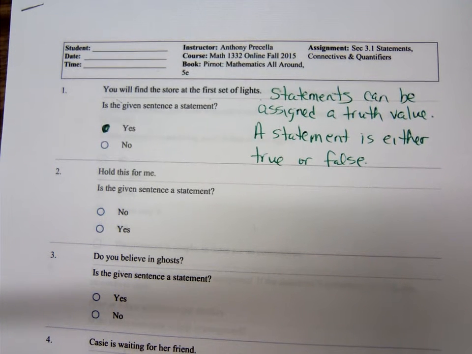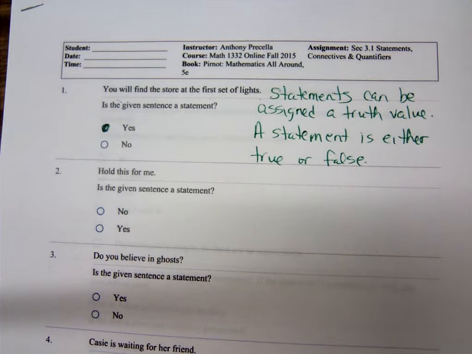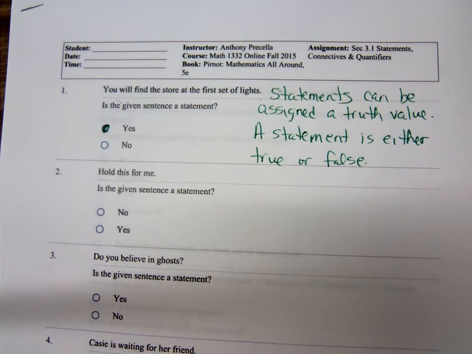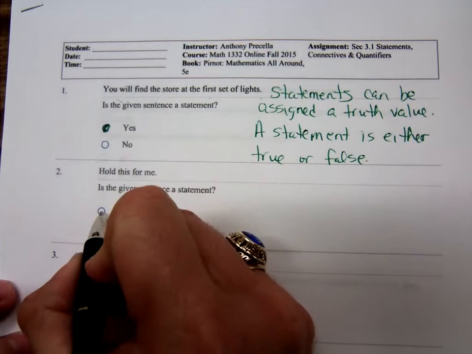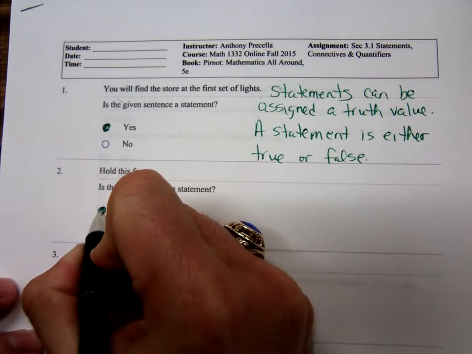Hold this for me. Now that's just a command. It's certainly not a true or false statement. You could decide if it said Tom held the book for John or something like that, in which case yes, that's either true or false. But this one here, no, it's not a statement.